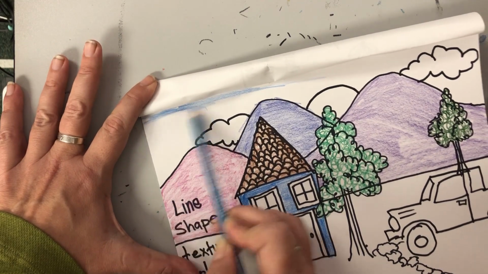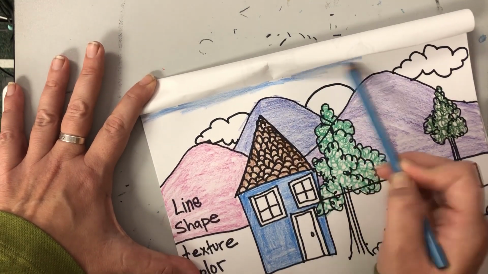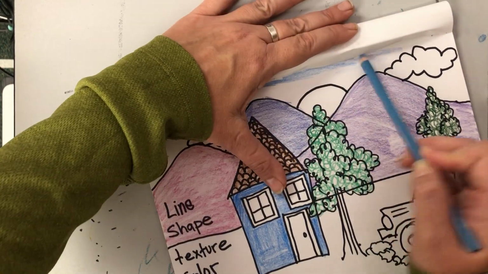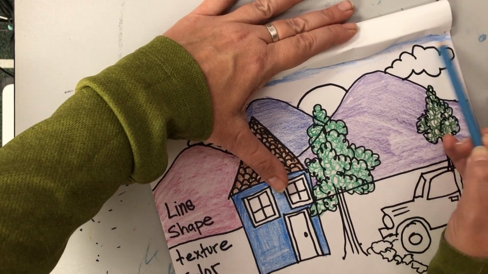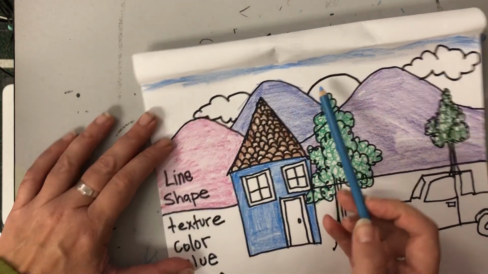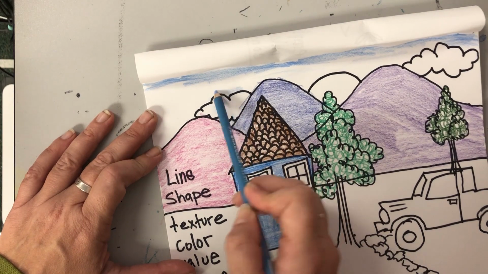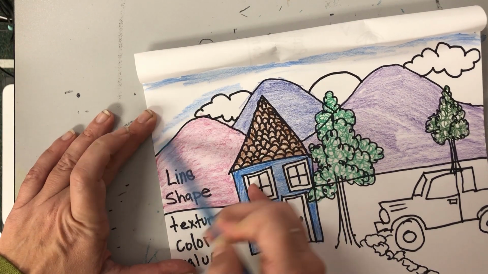Now the whole sky's blue, not just the very top of the sky. I get that a lot. They do the top of the sky and then I think they're done. But the whole sky, all the way down to the mountains and to around the clouds, all of that's blue.